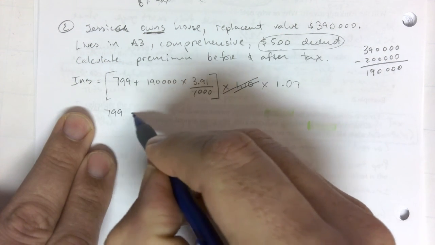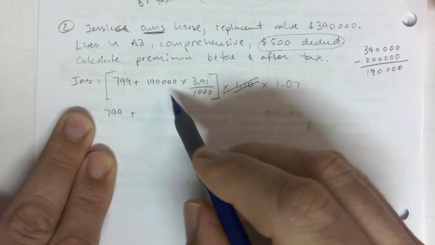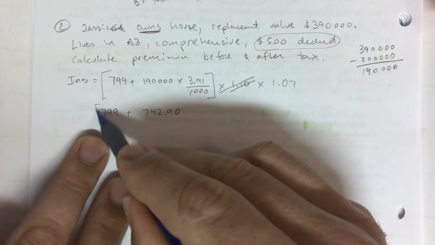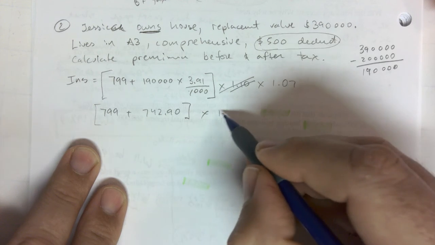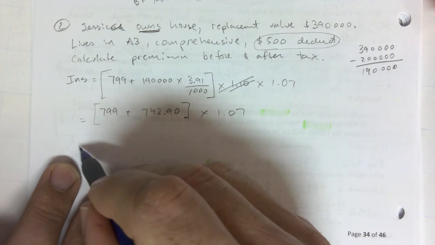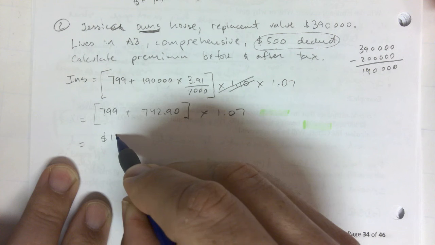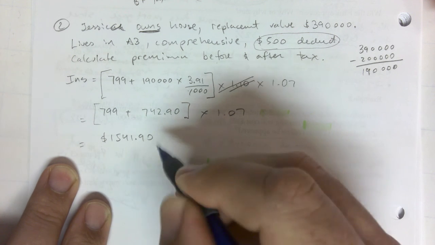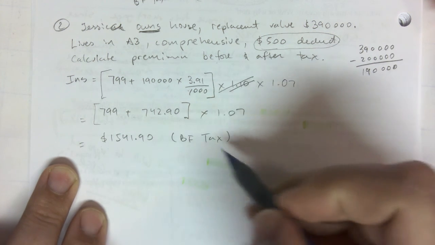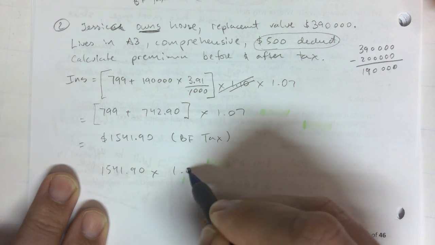So $799 plus this part right here, which gives you $742.90, comes to $1,541.90. We're going to multiply that by 1.07 because we want after tax, and also before tax, so we're going to do this in 2 steps. $1,541.90 is before tax. And then we're going to go $1,541.90 times 1.07.